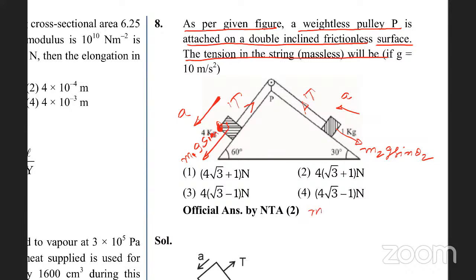So if you apply Newton's second law, M1 g sine theta 1 minus T is equal to M1 a. Here, what is M1? 4 kg. T is the tension in the string. Same thing if you apply for the second body, T minus M2 g sine theta 2 is equal to M2 a.